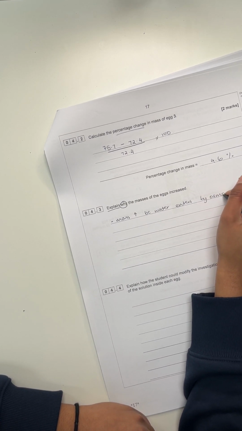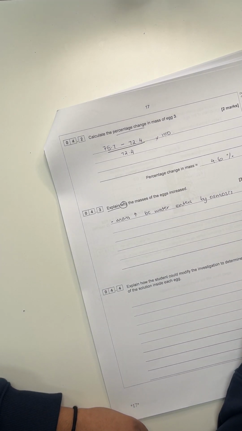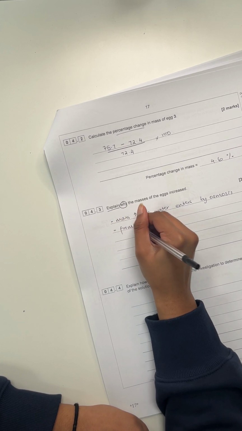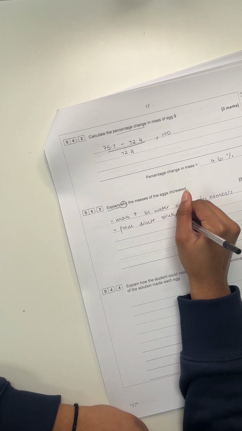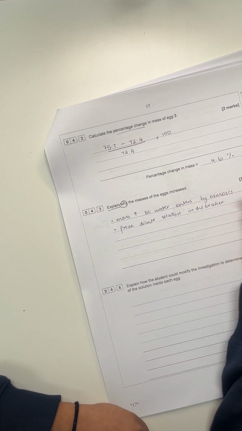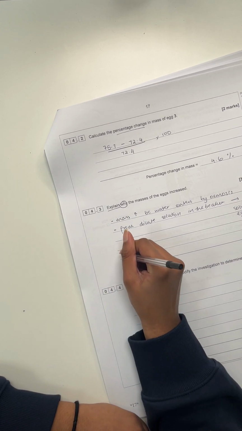So we know osmosis is the net movement of water down the concentration gradient, right? So it moves from the dilute solution in the beaker to the concentrated solution in the egg cell. You can just say the egg.